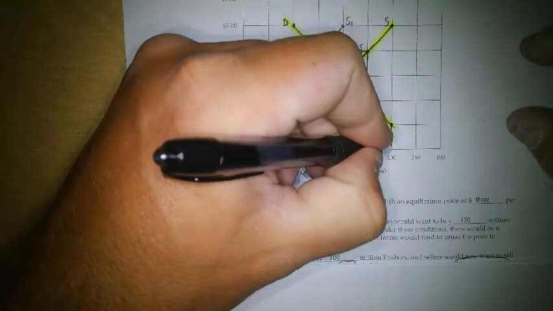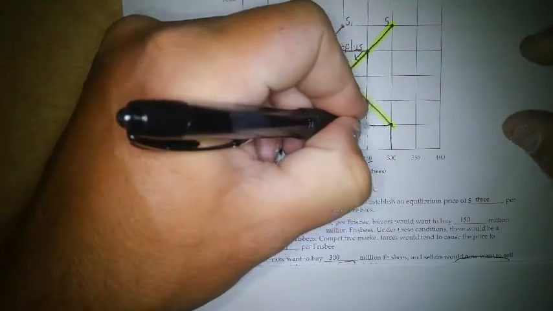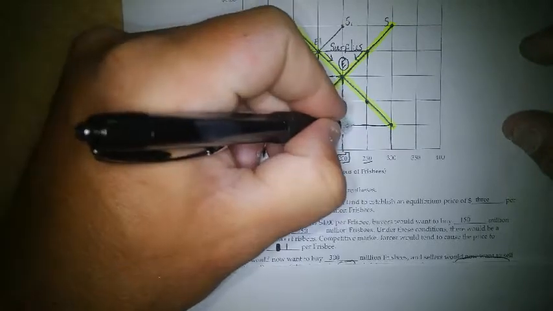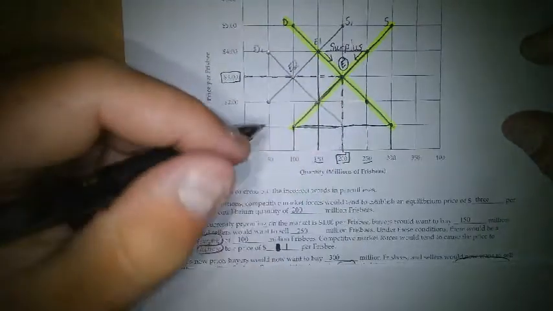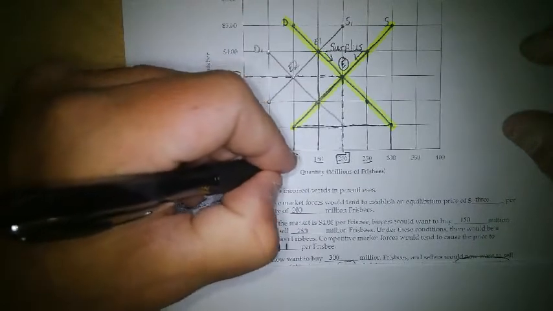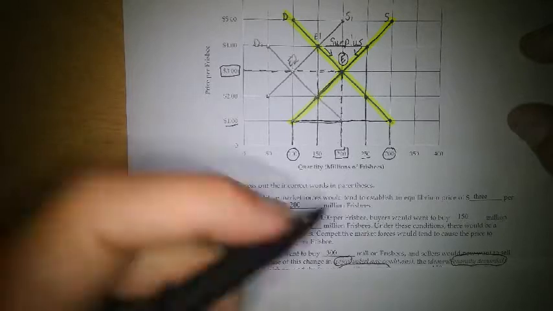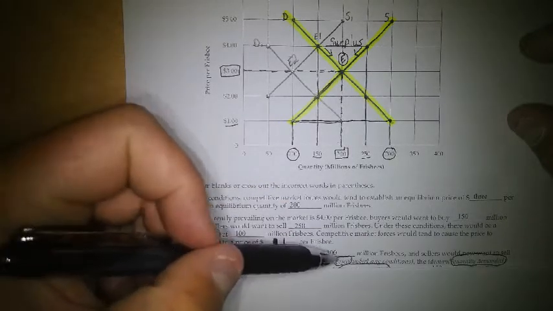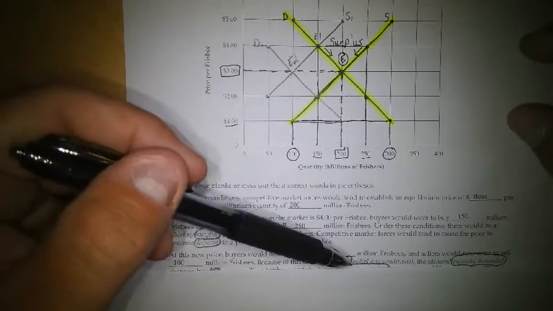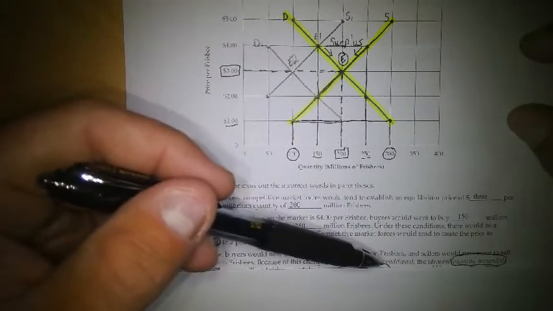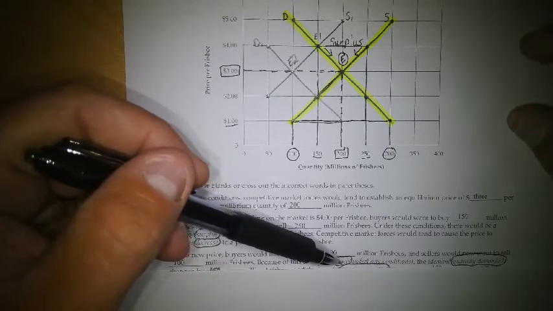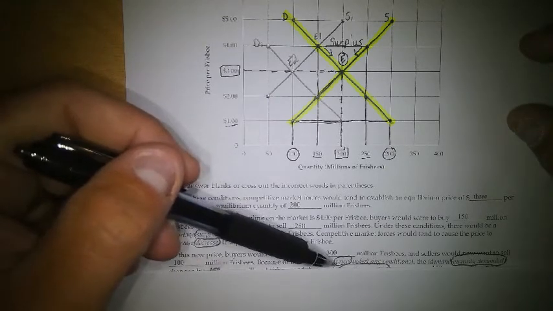So our line's here, and our line's here. Y'all see that? So let's connect these two. Now, if they're supplying 100 and we are demanding 300, are we going to have a shortage or a surplus? Shortage. We're going to have a shortage. So because of this change in, as it says, price and underlying conditions. Well, an underlying condition would be something that happened that no one was really expecting. So we just simply changed the price. So we would circle price in that answer, okay?